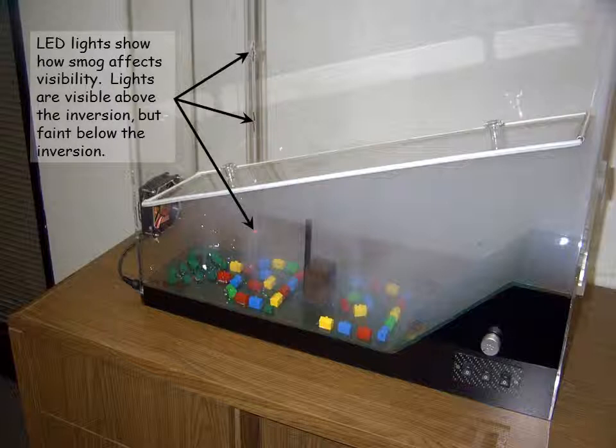The LED lights on the back side of it allow you to look at visibility.